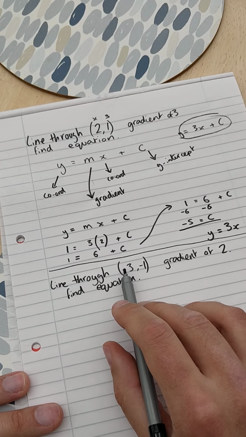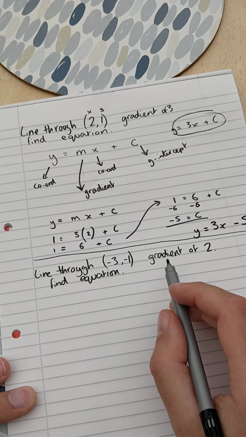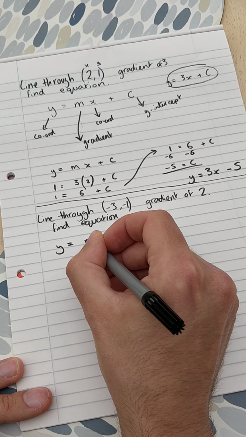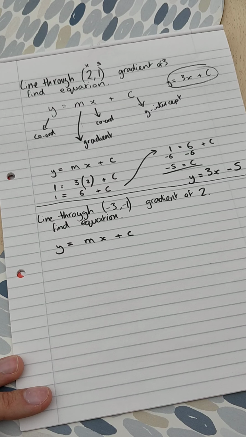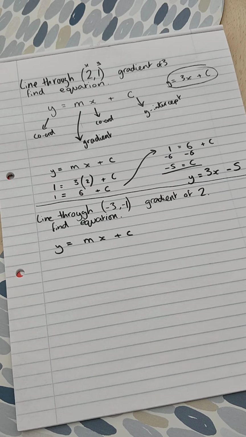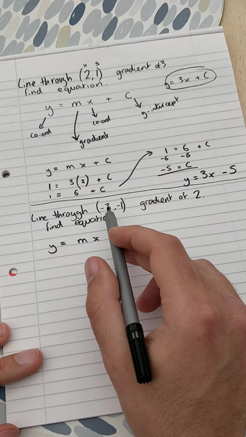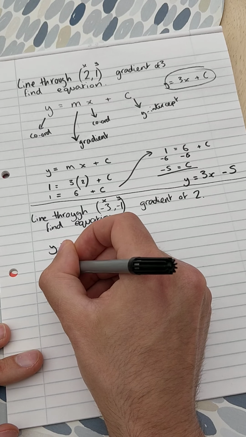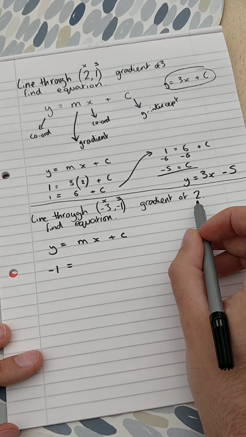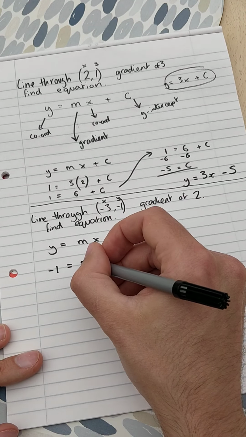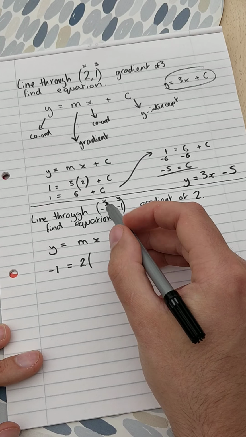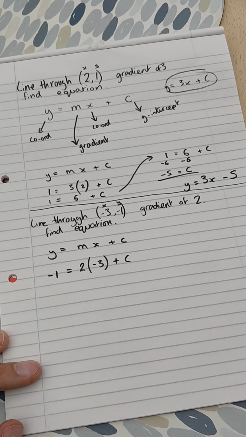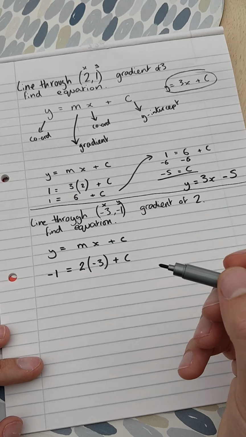Okay, so we've got a line through -3, -1 with a gradient of 2 this time. Okay, so again, I start off with y equals mx plus c. Okay, and I fill in what I already know. I don't know my y-intercept, but I've got an x value and I've got a y value. So my y value is -1, and that equals my m, in this case, m is gradient, my m is 2. My x value is -3 plus c. Right? Once you've filled in what you already know, it's not too difficult.